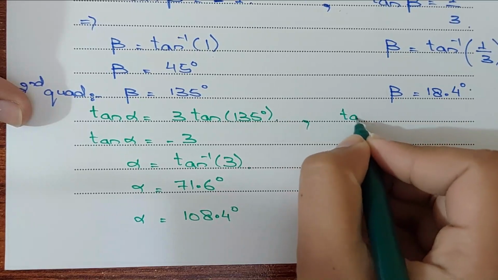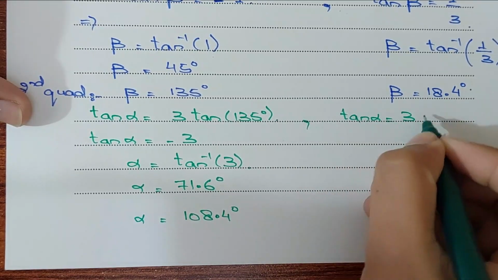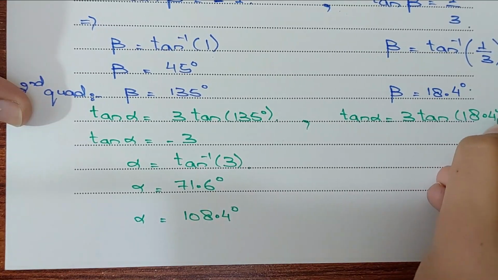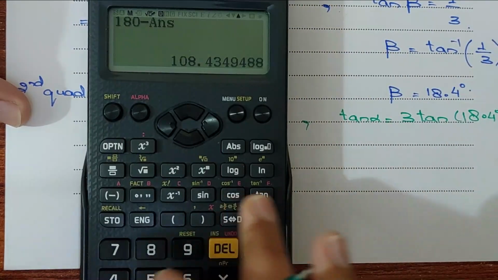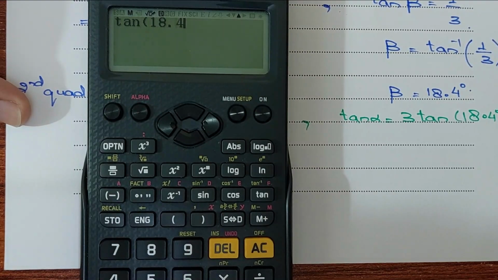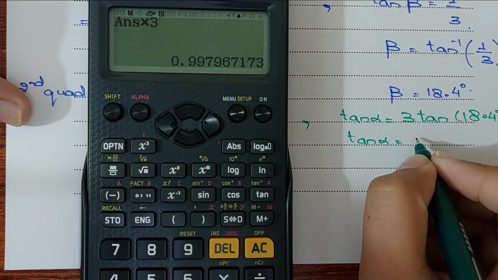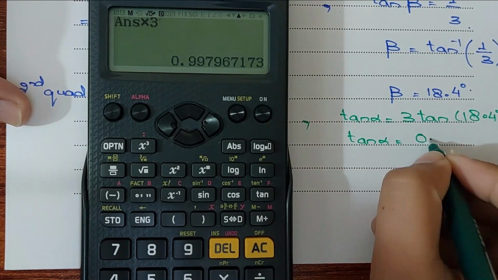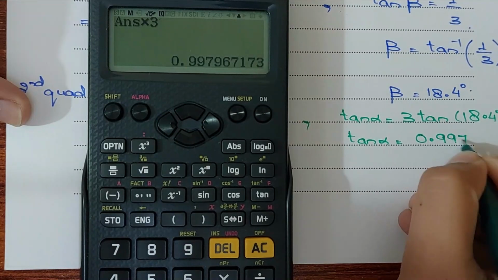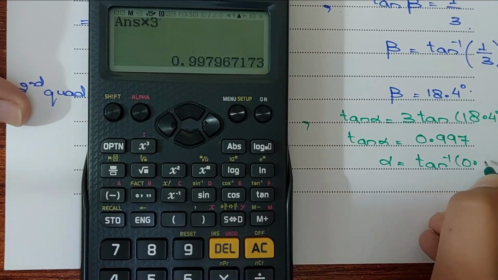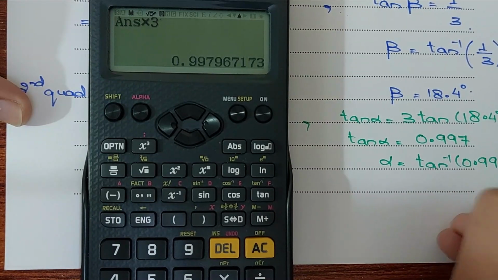Okay, so again tangent alpha is 3 times tangent beta, which is 18.4 degrees, right? So tangent 18.4 times 3, we have tangent alpha is 0.997, and alpha is tangent inverse of 0.998.